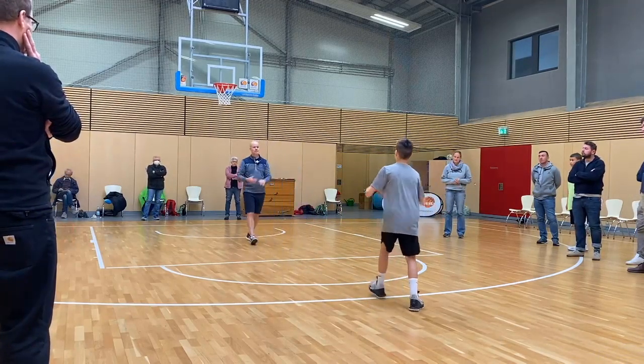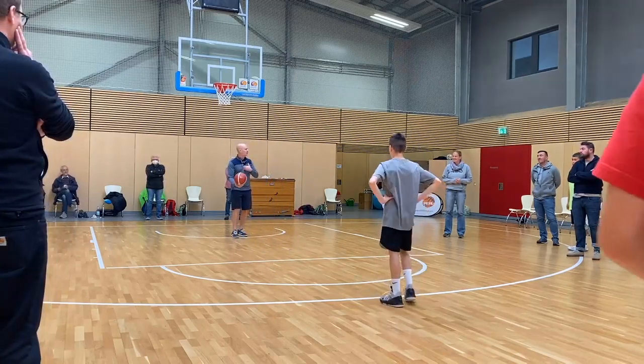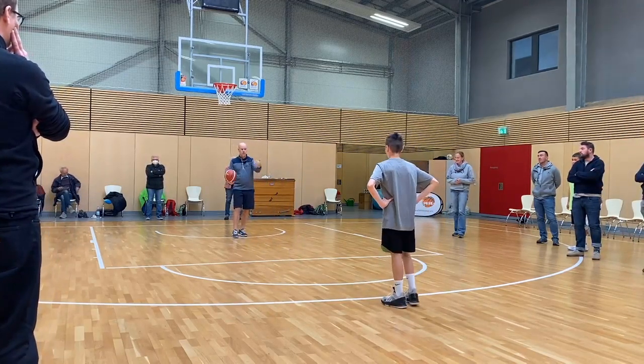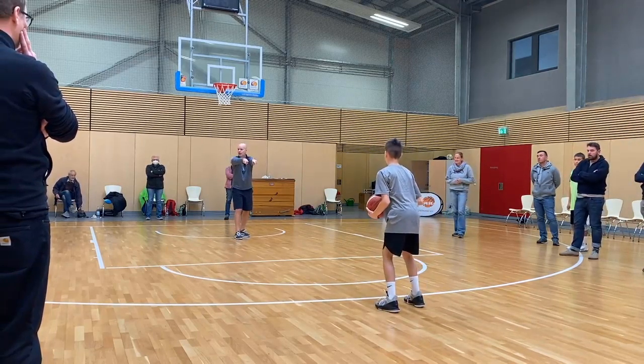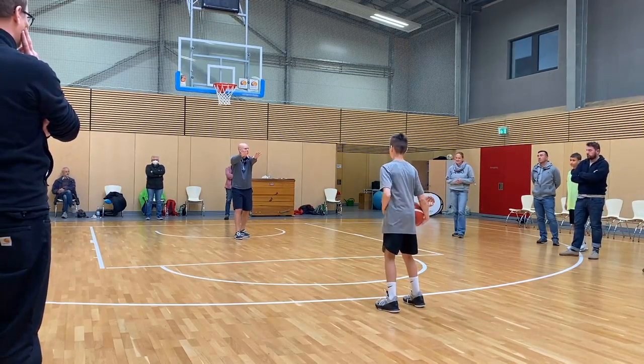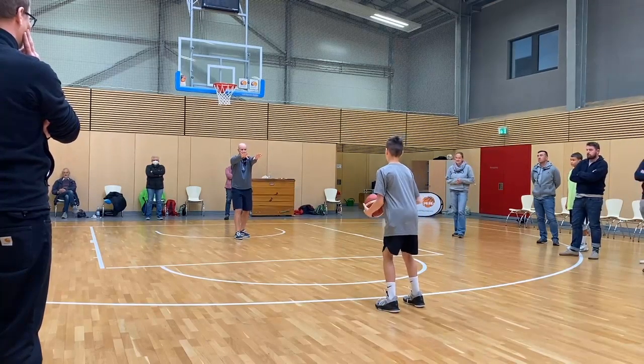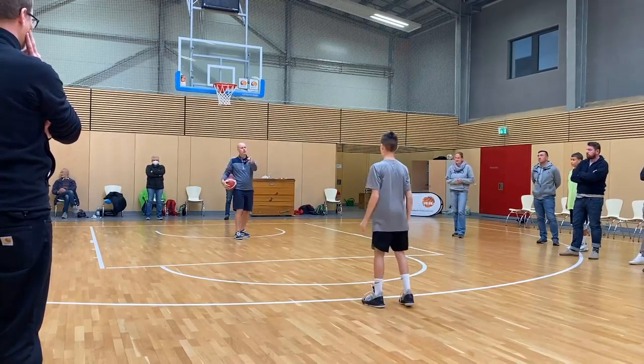BDT as well. You can also do BDT from farther away. So ready, dance. If I pass him the ball, first thing he's got to do is fight for his feet. If my arms are out, what does he do? Pass back. Okay, now hold.